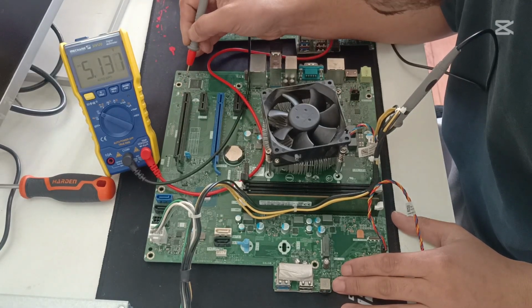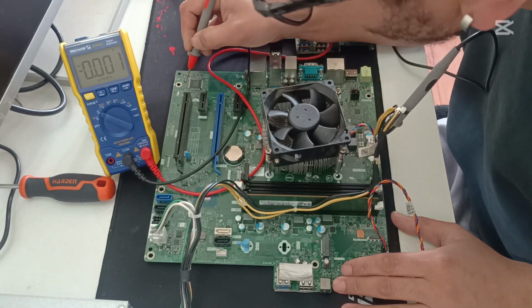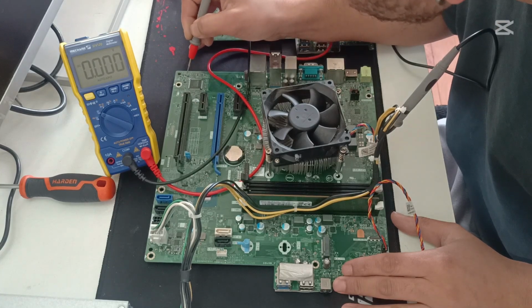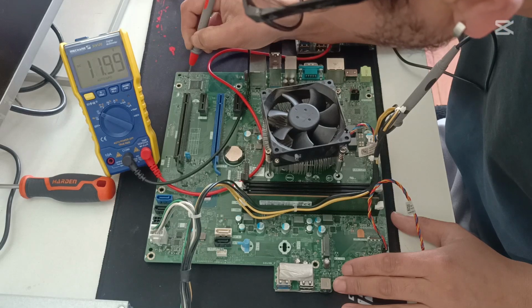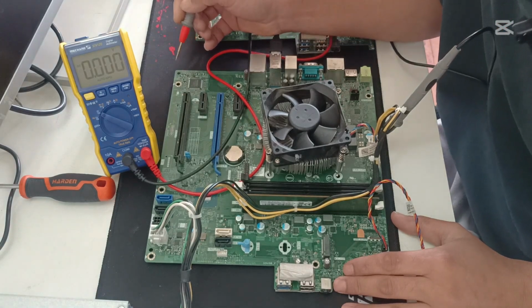Actually we should get out here, yeah, 5 volt in this transistor and nothing in this one. Great. Yeah, we have 11 volt in this transistor, 12 volt, yeah. Great.